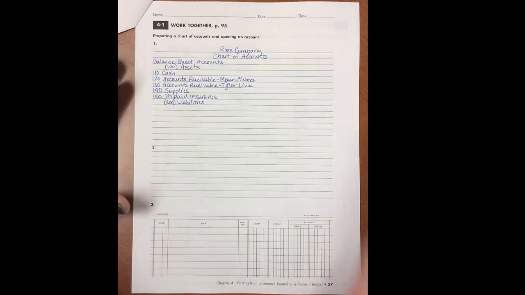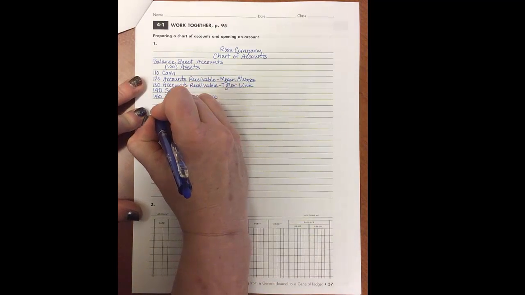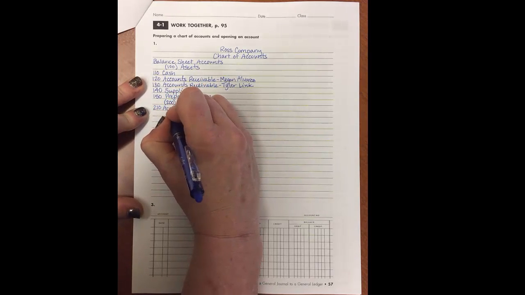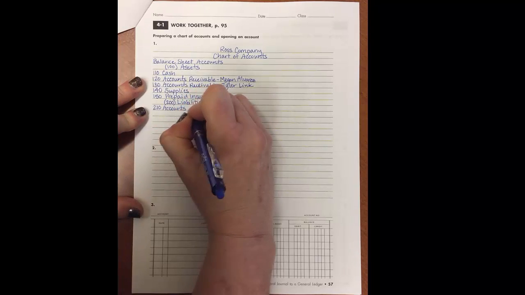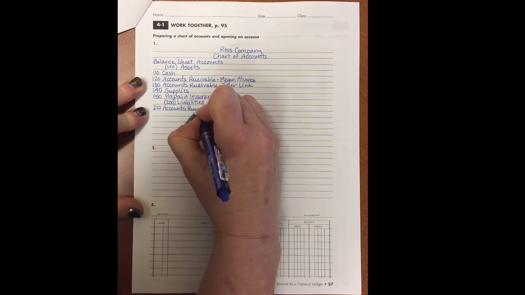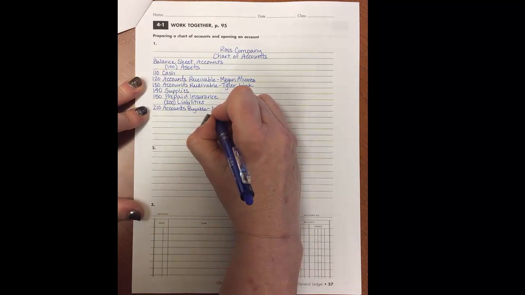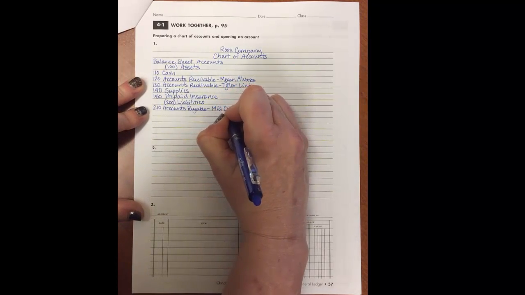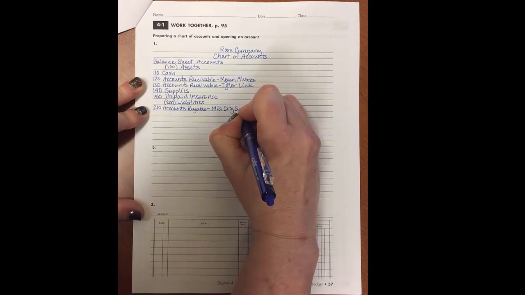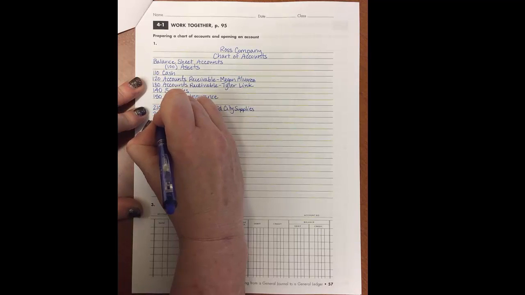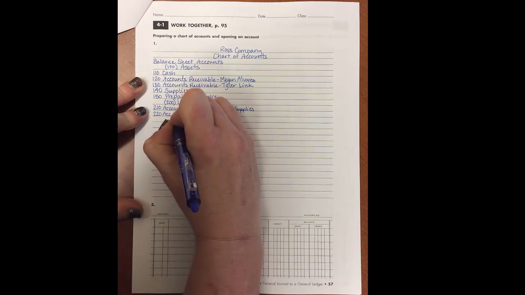So that means Mid-City is going to be first. So we're going to put in 210 accounts payable, hyphen Mid-City Supplies. And then we'll have a 220 accounts payable.